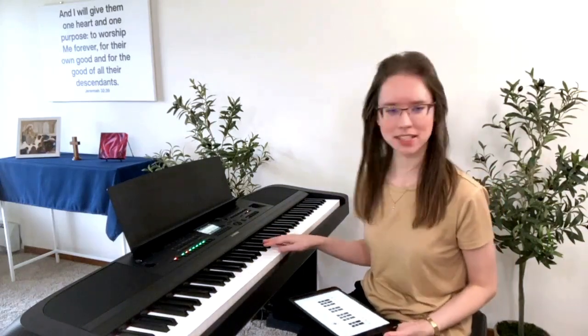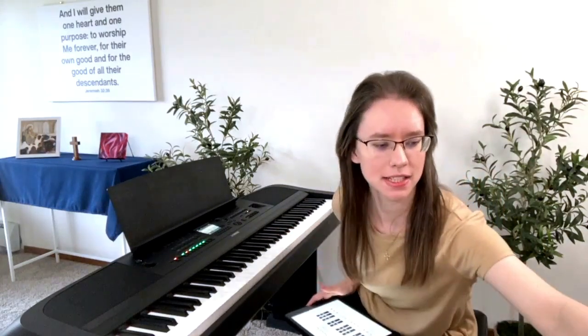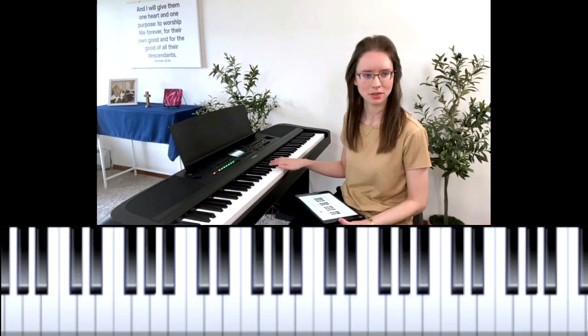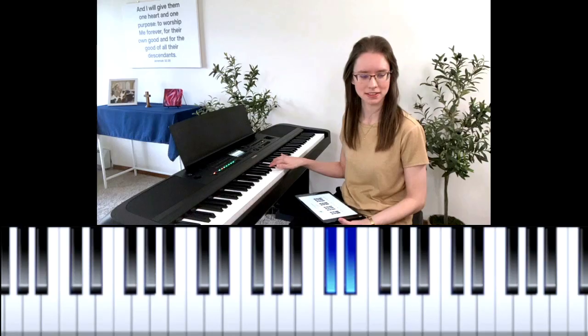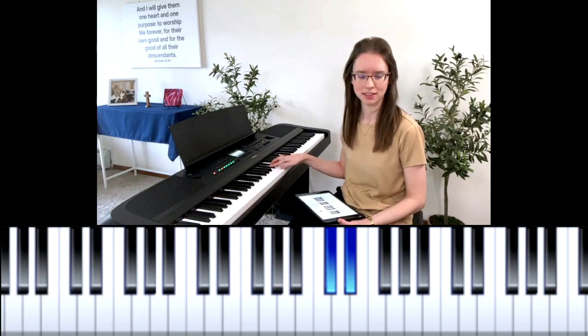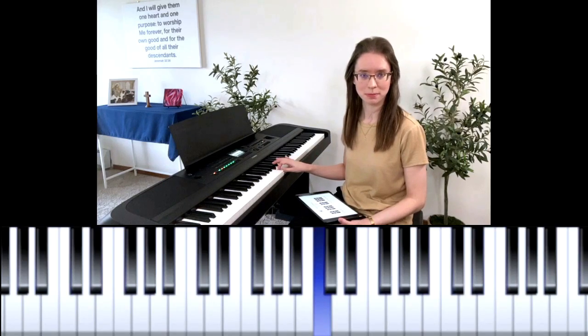On the piano, we already talked about how to find middle C. Let's do that again just to make sure we know how. Right in the middle of the keyboard, you have your group of two black keys. Find that, and then find the white key directly to the left of it, and that's going to be your middle C.